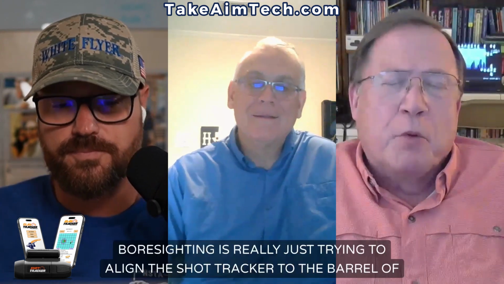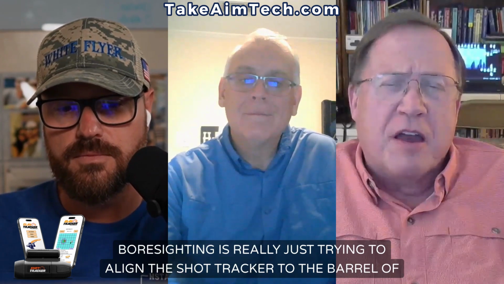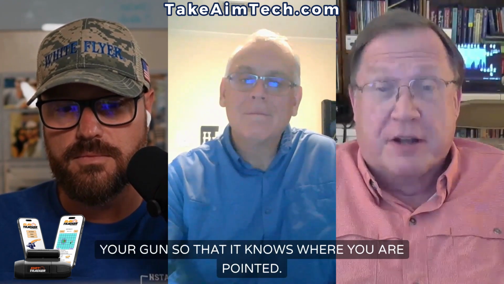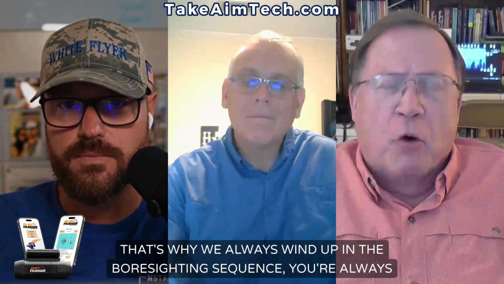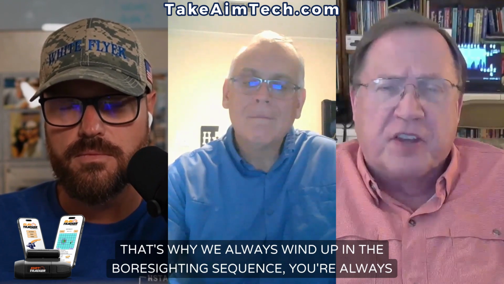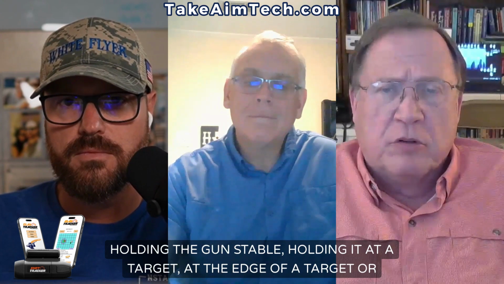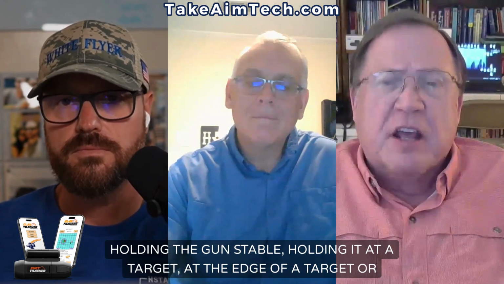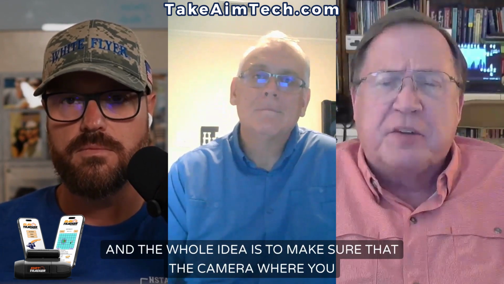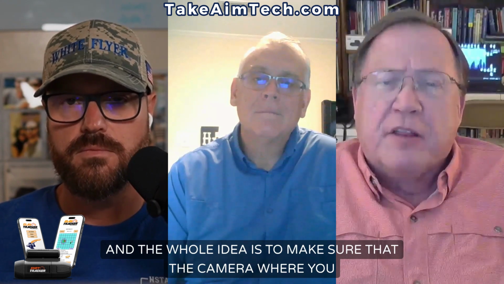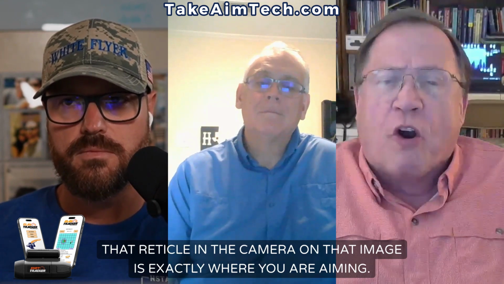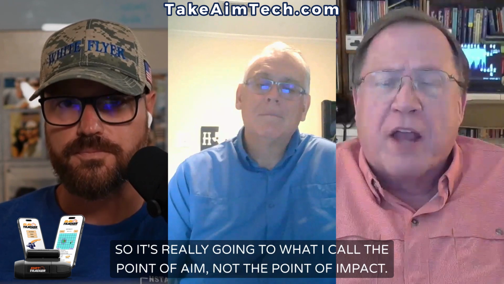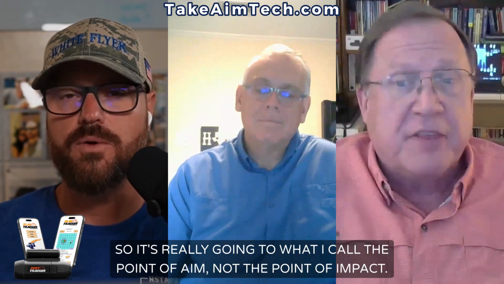Okay. Bore sighting is really just trying to align the shot tracker to the barrel of your gun so that it knows where you are pointed. That's why we always wind up in the bore sighting sequence. You're always holding the gun stable, holding it at a target, edge of a target or something of that sort. And the whole idea is to make sure that the camera, where you put that reticle in the camera on that image, is exactly where you are aiming. So it's really going to what I call the point of aim, not point of impact.